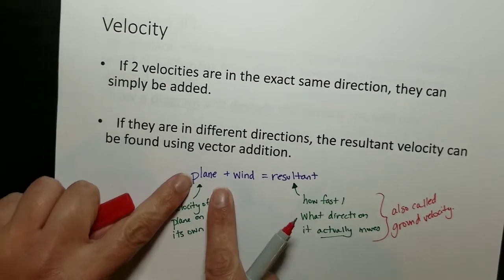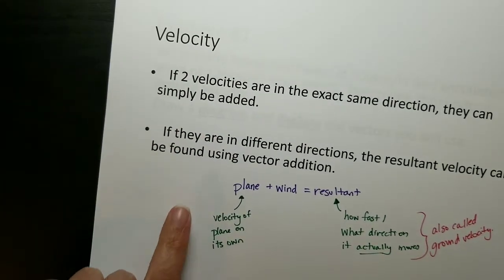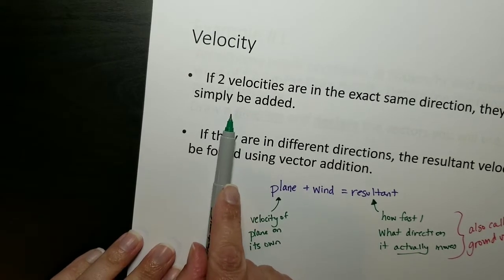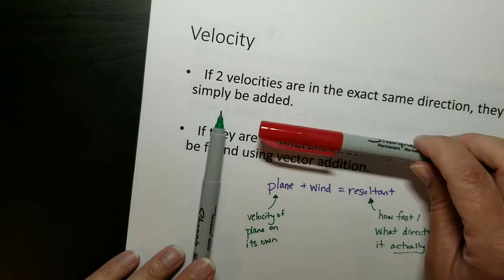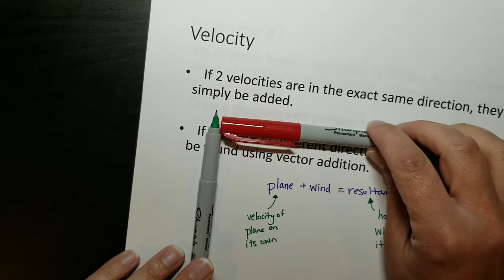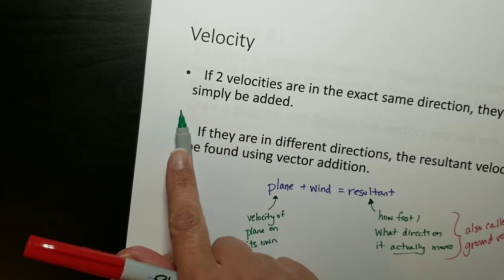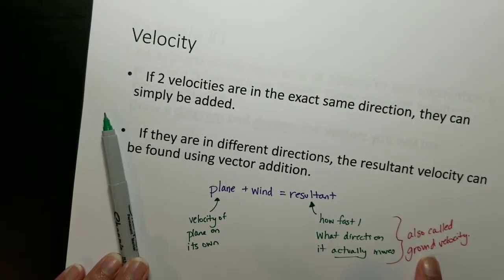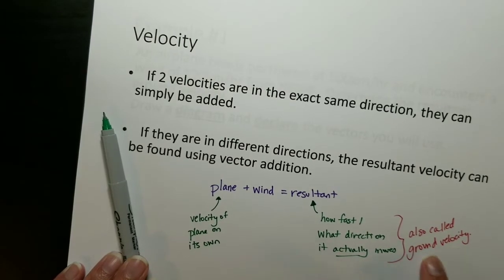Because the person flying the plane might be saying, look, I'm steering the plane straight north. But if there's wind coming from the east, you're actually getting pushed off to the west. So the person in the plane thinks I'm aiming straight north, my velocity is north, because that's the way they're steering. But if there's a wind coming from the east pushing it a little bit that way, this northwest direction is the velocity that people on the ground see. The plane's actually flying a little bit off course.